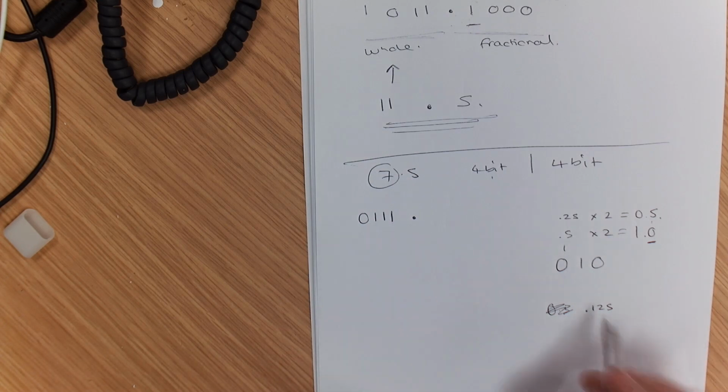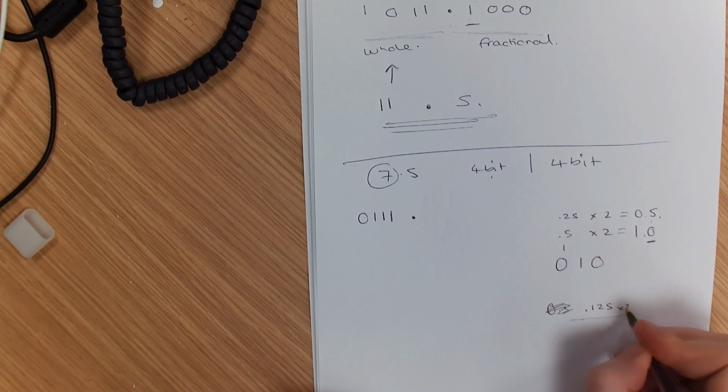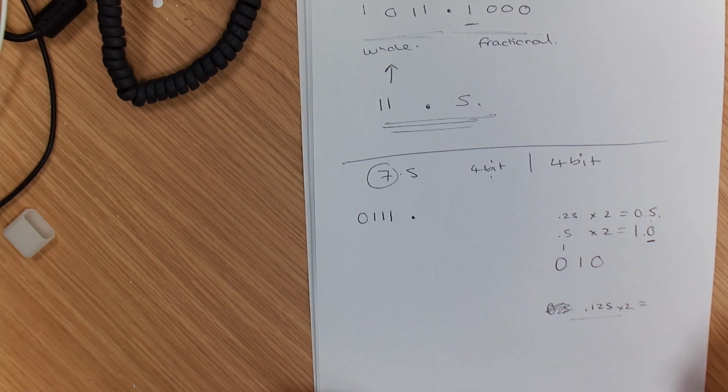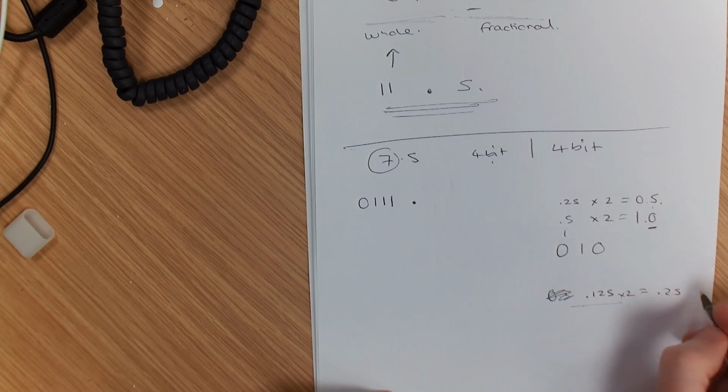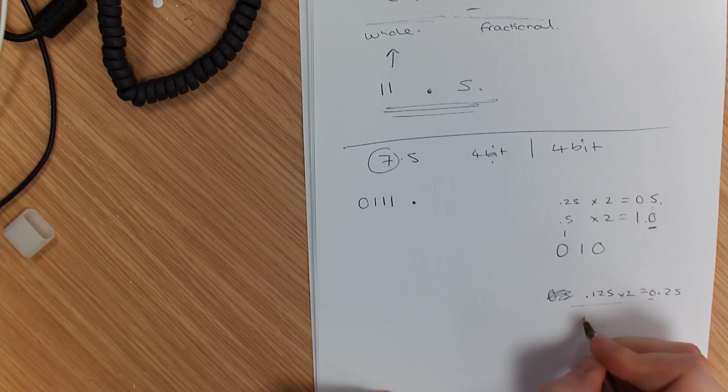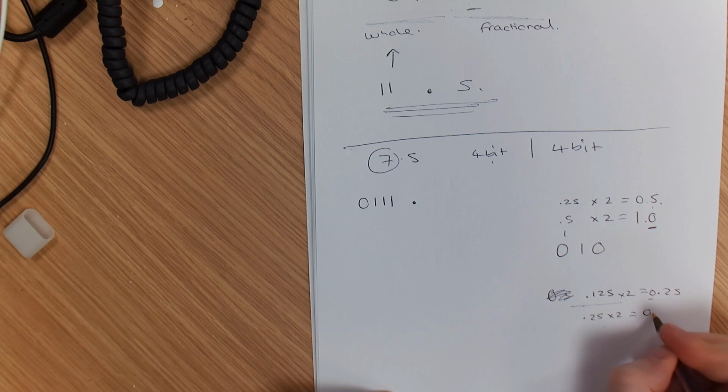Times 2, what do we end up with? 0.25. Now 0.25 times 2 gives 0.5. 0.5 times 2 gives 1.